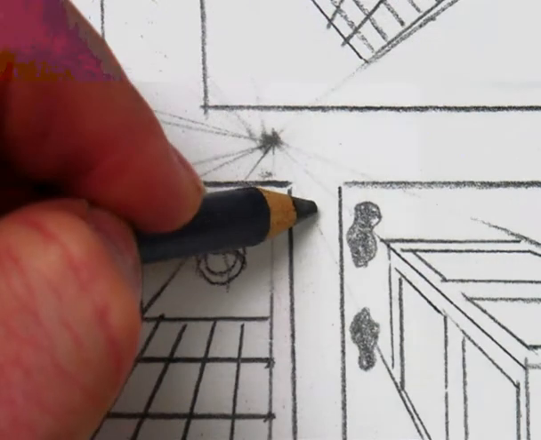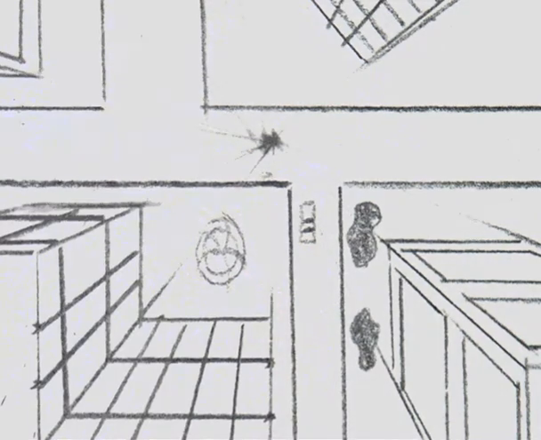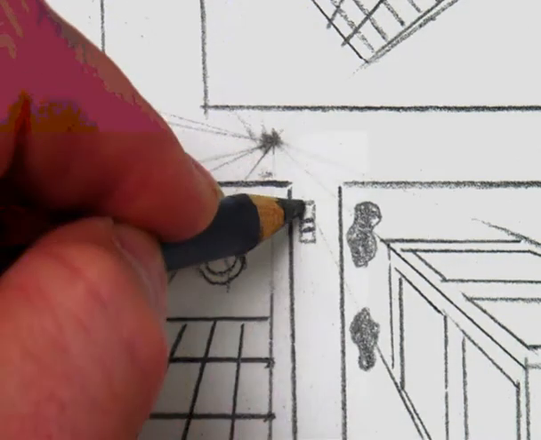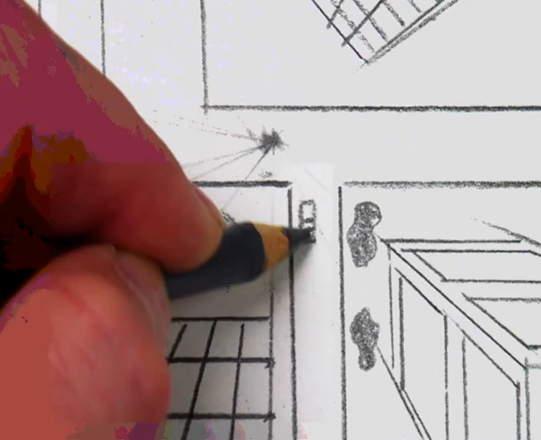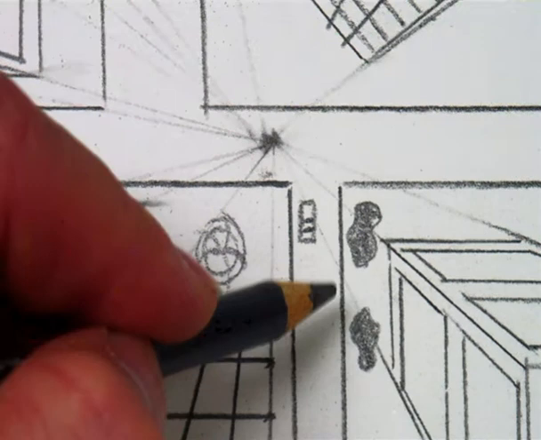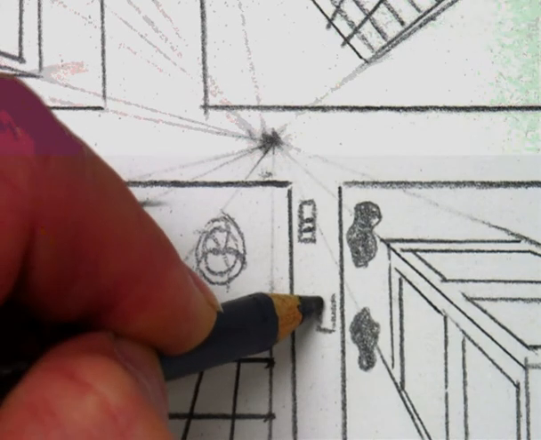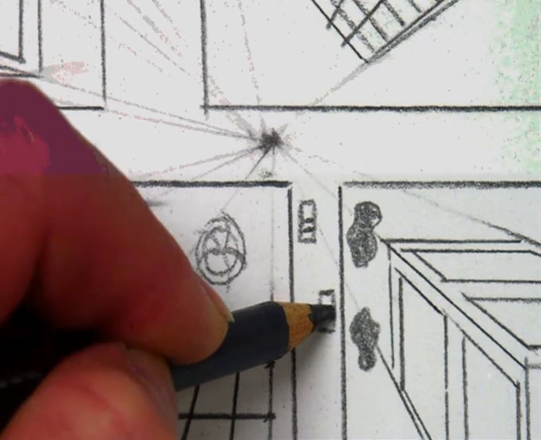A car here is nothing but a rectangle, the front window and the back window. There's our first car. You can create a semi. All of these things are created by making different sized rectangles on your paper.